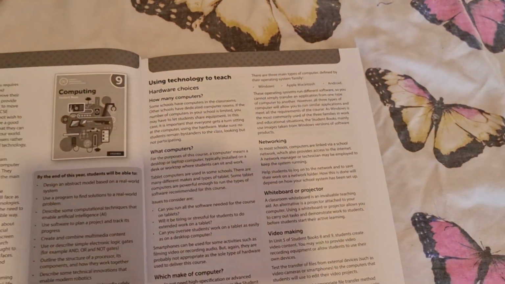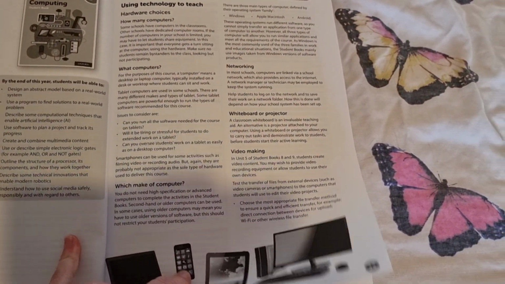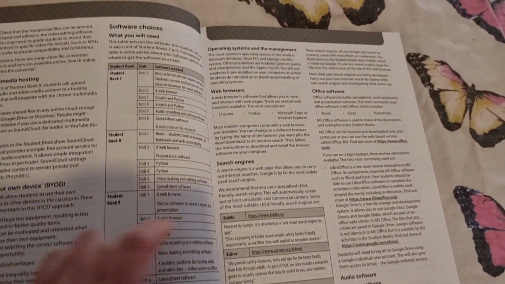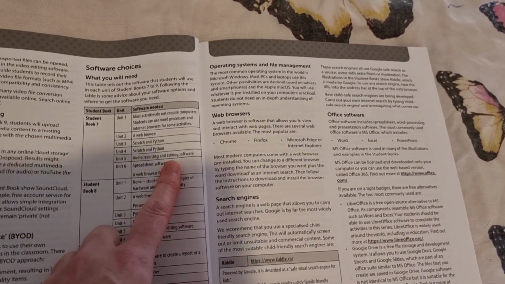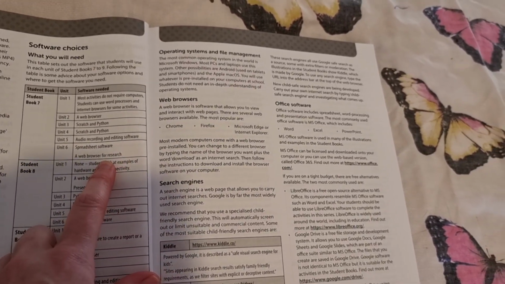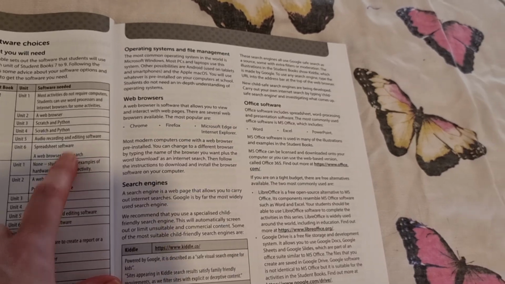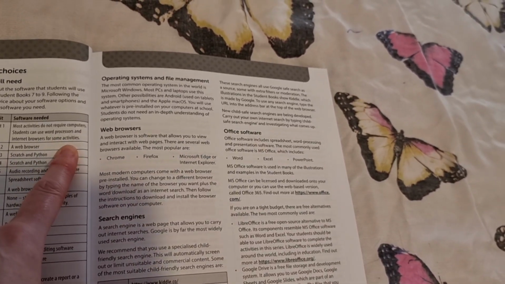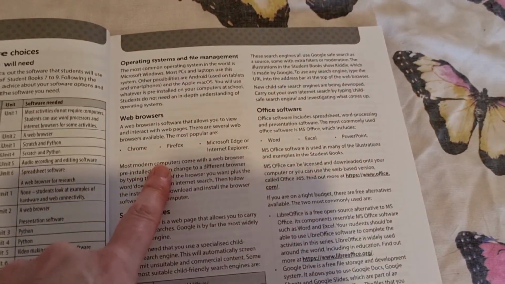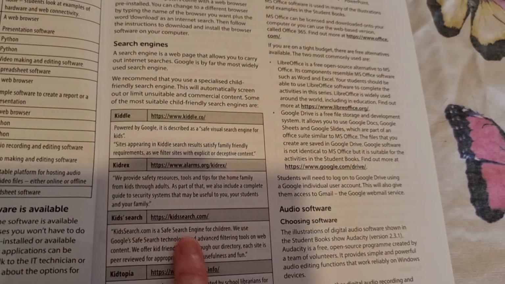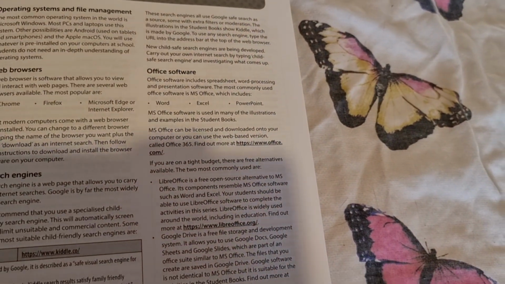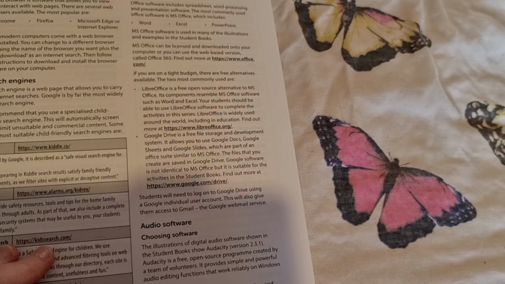So after that you go into an introduction about technology, what kind of things that they'll be using or needing access to. It does mention what software that they should have, so in this case Scratch and Python, a web browser, audio recording and editing software, a spreadsheet software, a web browser for research. So most activities do not require computers. Students can use word processors and internet browsers for some activities. So here it's got some web browsers to consider, and then they've got some suggestions for search engines for children that are safer, and what kind of software you need, so Word, Excel, PowerPoint and so on.